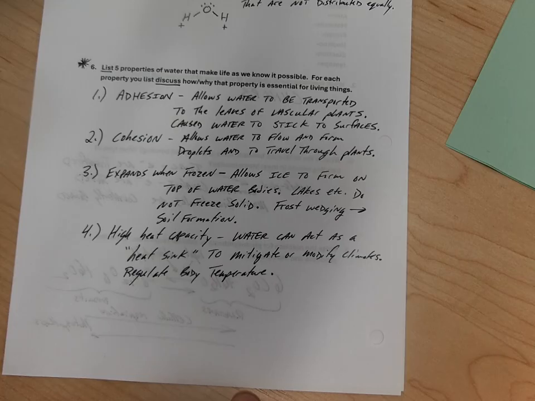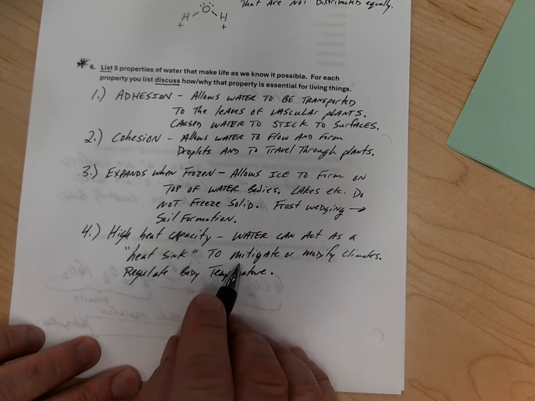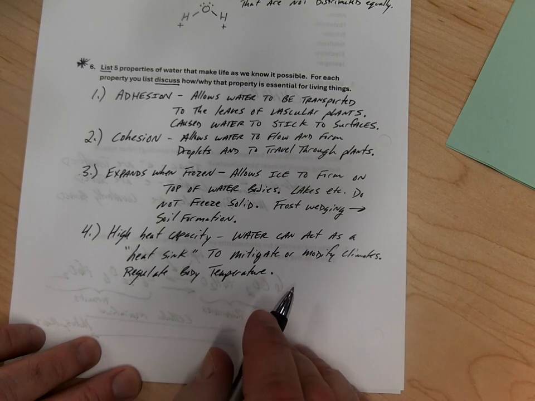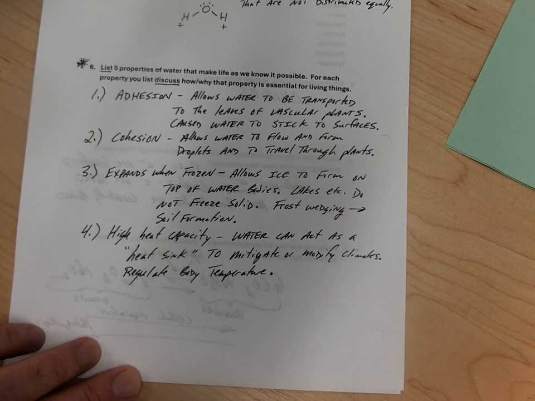Bailey, that word after mitigate or modify climates, right? So the reason that Seattle is typically a milder climate than we are is because of its proximity to the ocean. It does get hot there and it does get cold there, but it doesn't have near the extremes that we have here in the inland Northwest, where we don't have the water to mitigate our climate.